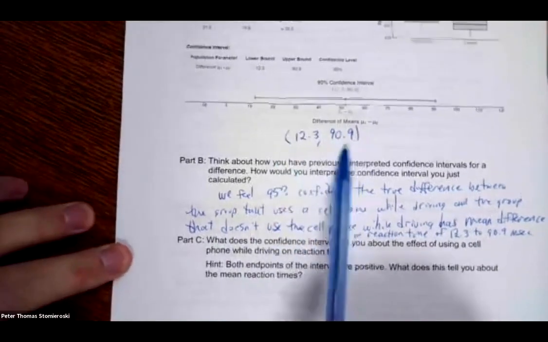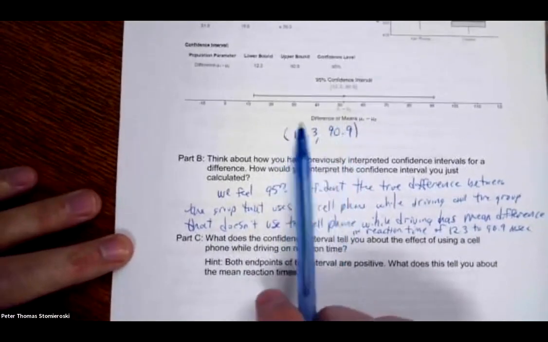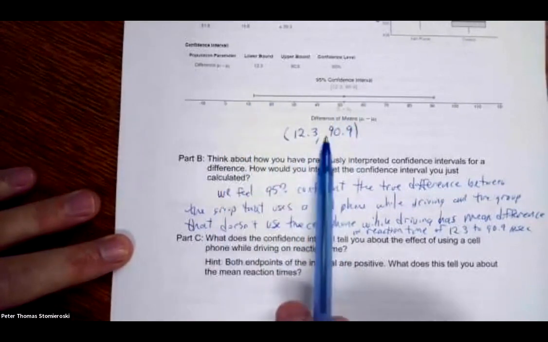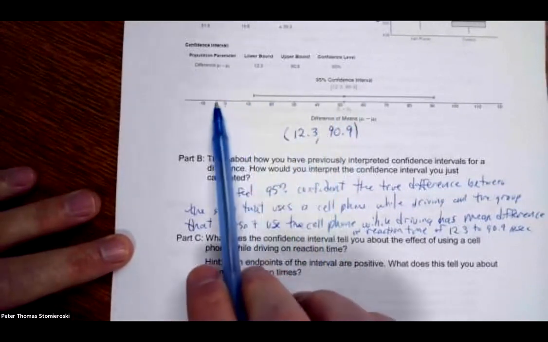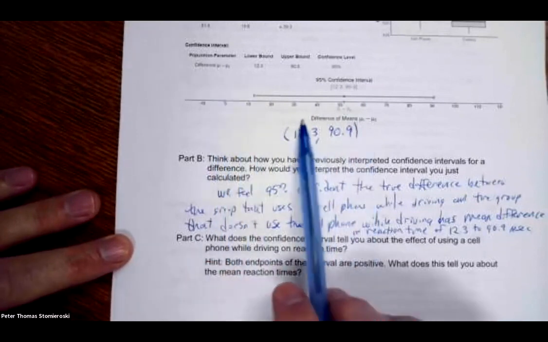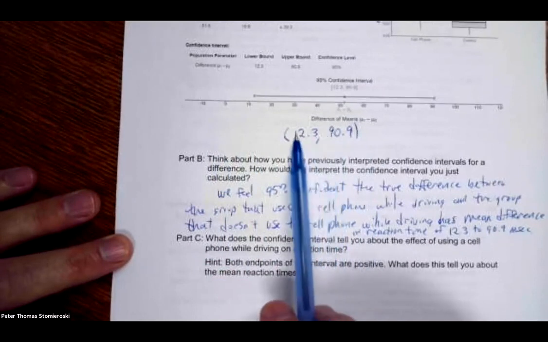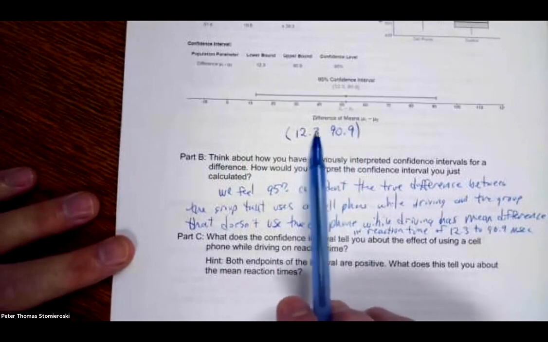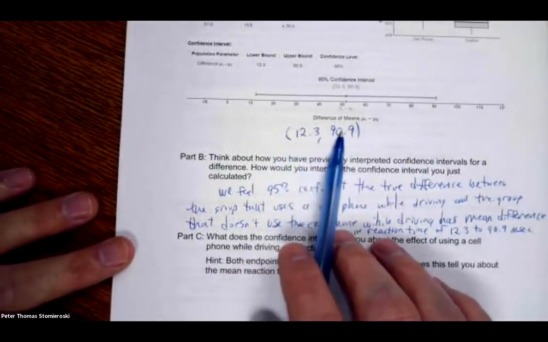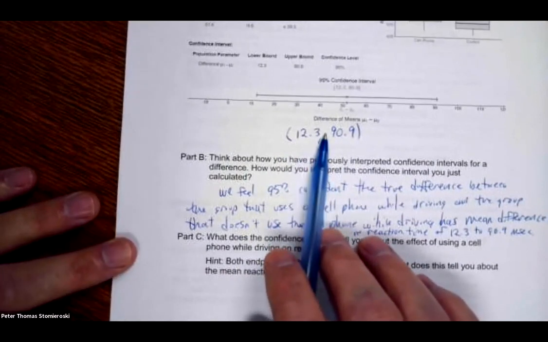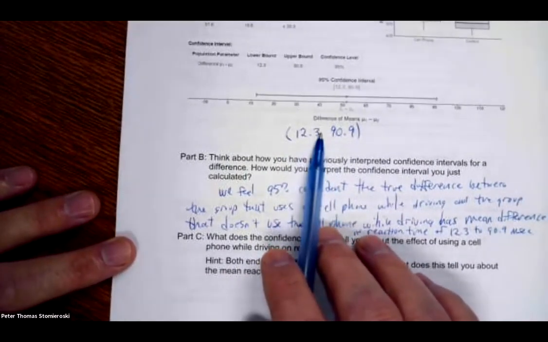So if the interval has endpoints that are both positive, in this case they're both positive, 0 is not on this interval. 0 says there's still the potential that there's no difference in the means, but in this case 0 is not on the interval, so we're saying the statistics provide evidence that it takes longer for people using a cell phone as far as reaction time than it does with people that don't use a cell phone.